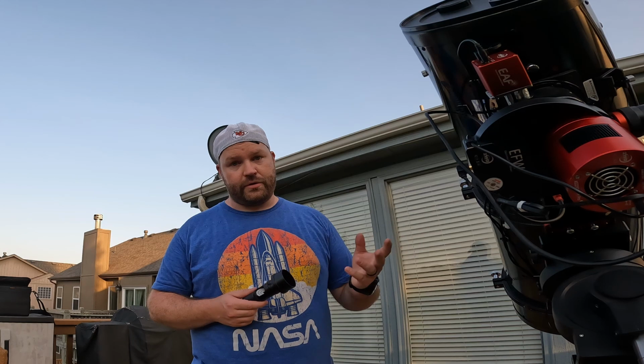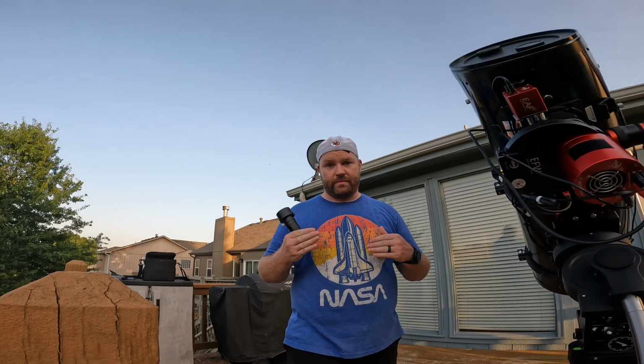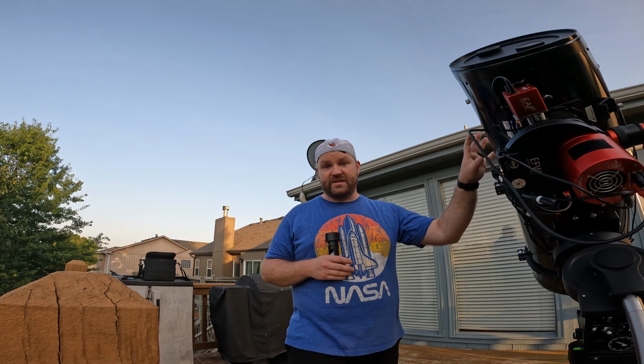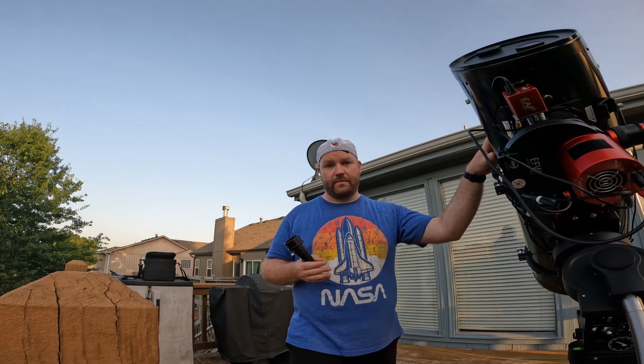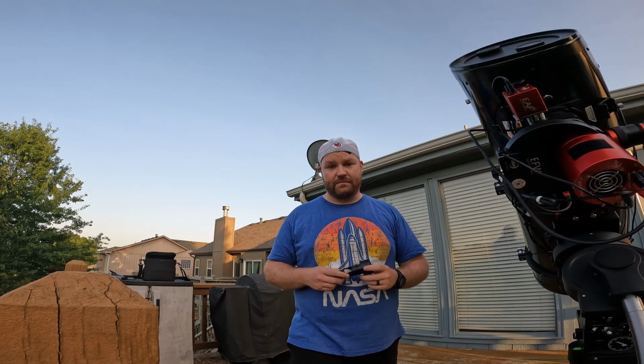With a reflector, though, you have 2 mirrors that you have to make sure they're in proper alignment, because if they're out of sync even a little bit, especially with faster optics, this is an f3.9. With faster optics, you have to make sure you're as close as possible to collimation or perfect alignment as possible.